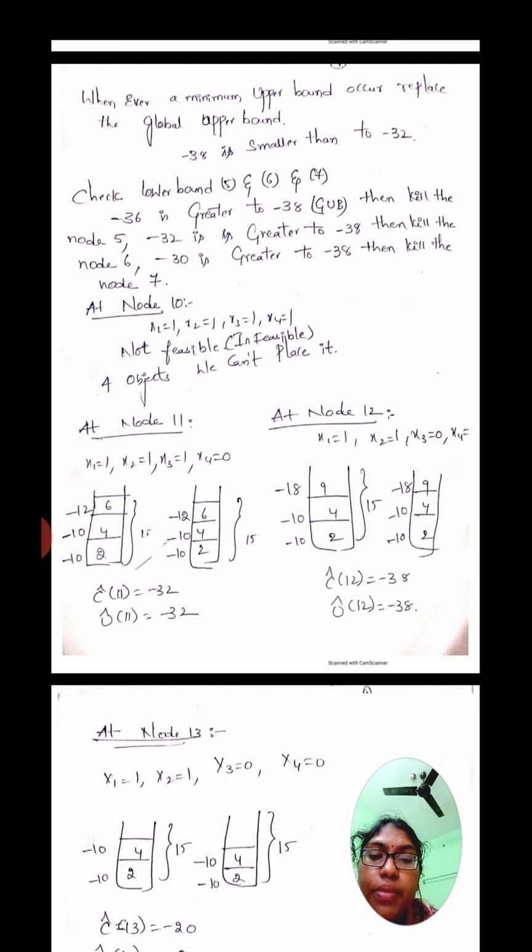We get the lower bound c cap of 11 is equal to minus 32, and coming to the upper bound of 11 is equal to minus 32. And coming to node 12, we have to calculate x1 is assigned to 1, x2 is assigned to 1, x3 is assigned to 0, x4 is equal to 1. ఇక్కడ x4 is equal to 1 అనేది కనపడట్లేదు, మీరు రాసుకోండి. x4 is equal to 1 ఎట్లా చూపించమంటారా?